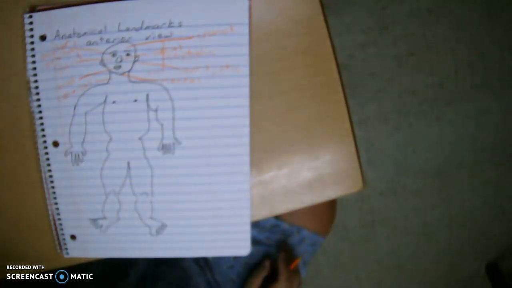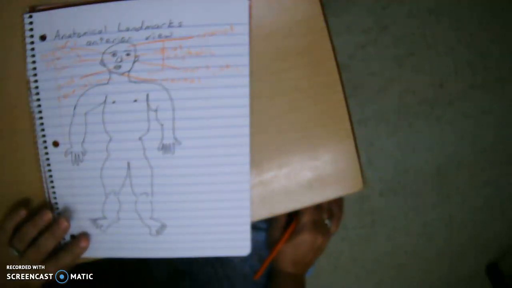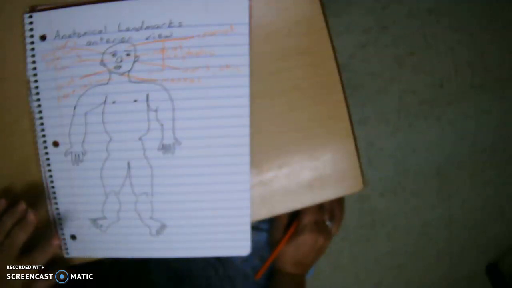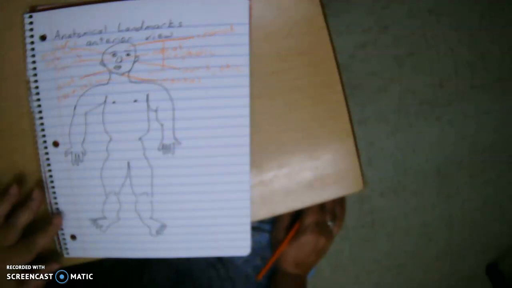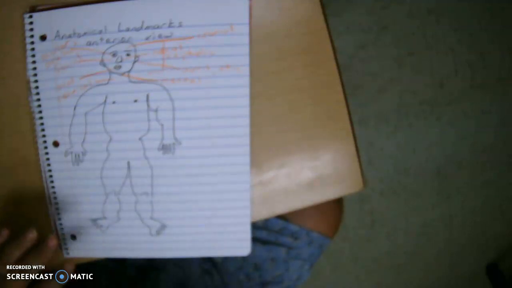Don't get this confused with the cervix in the female reproductive system, which is the pathway that leads from the vagina to the uterus or womb. So the cervix is the structure that has to dilate whenever a woman goes into labor. But this is cervical. Cervical or cervicis is the neck region.